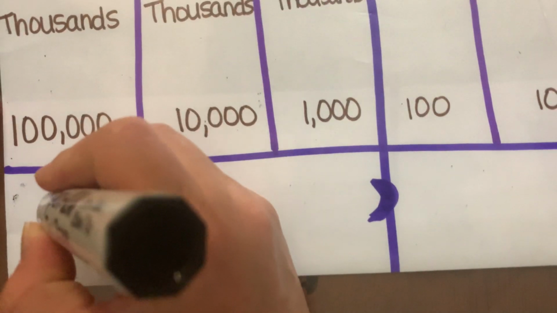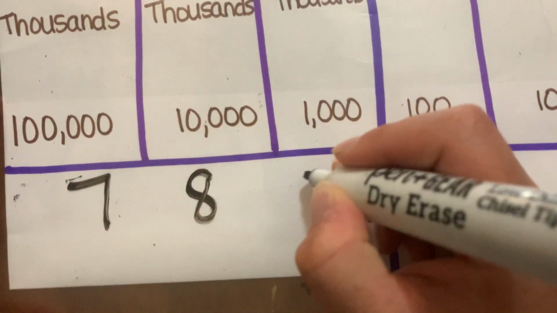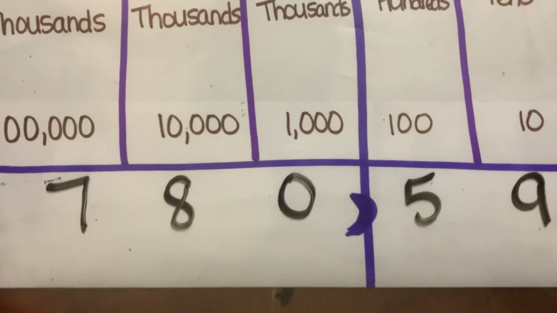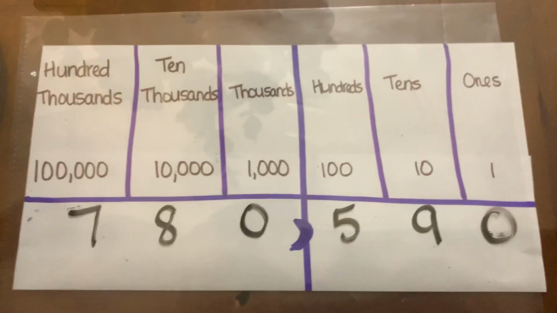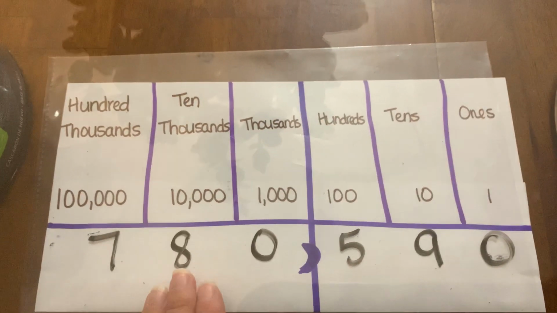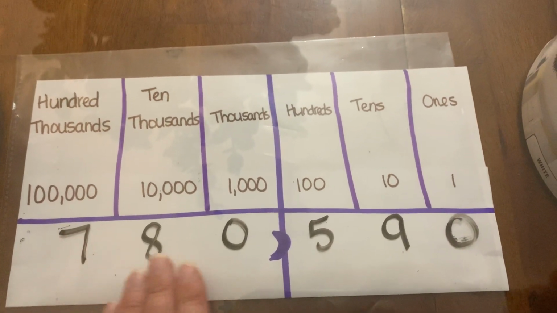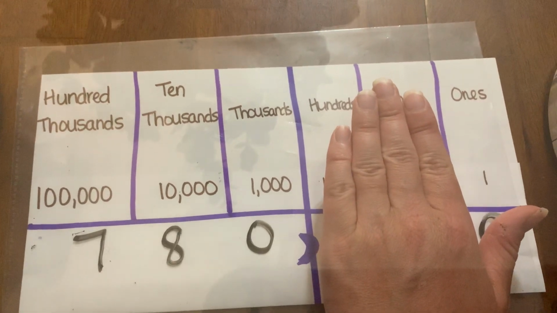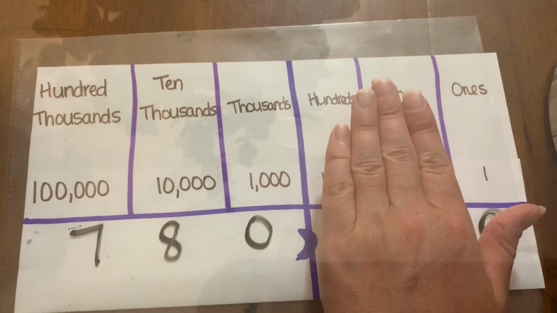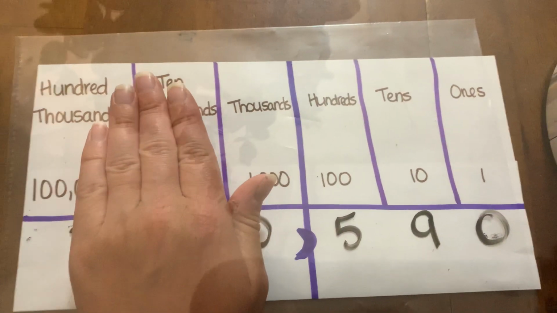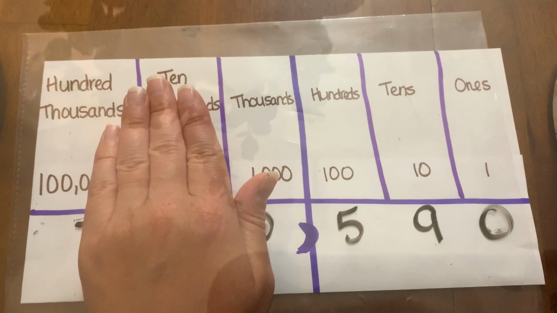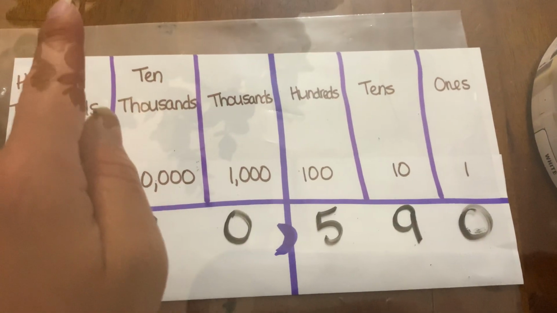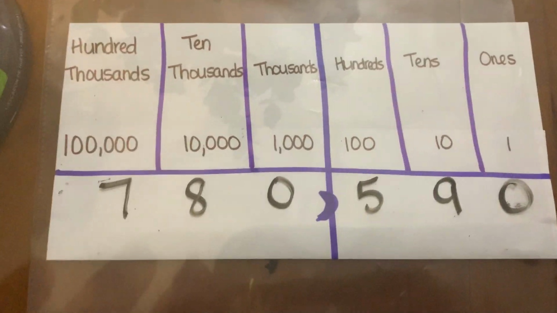Let's try another one. If I want to read this number, I'm going to check out my set of 3 numbers to start, and these 3 read 780 and is found in the thousands period, also known as 780,000. If I look at my other three numbers, that number is 590. So when I read it together, 780,590. That's how I would read that number.